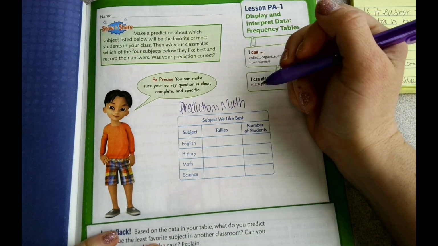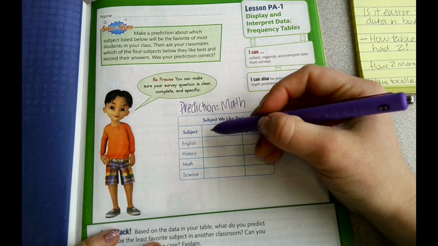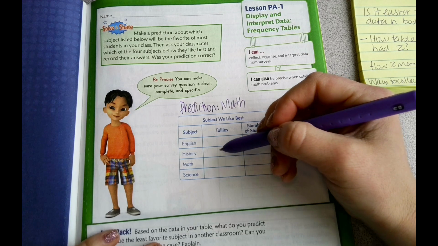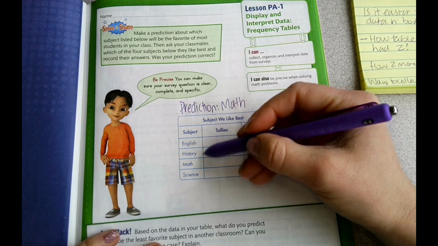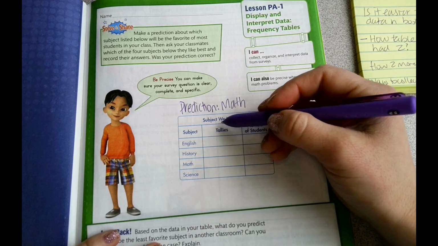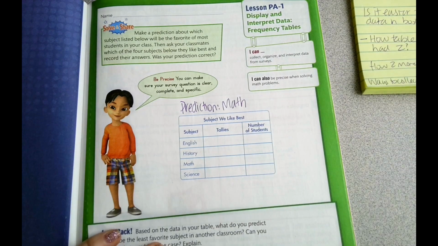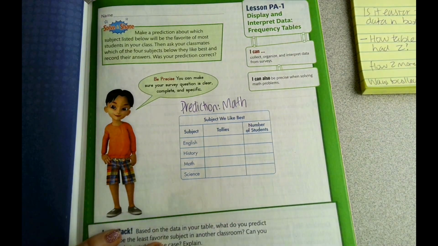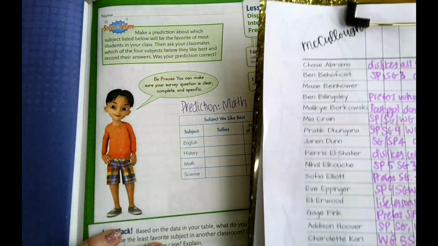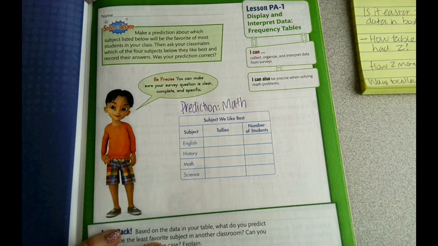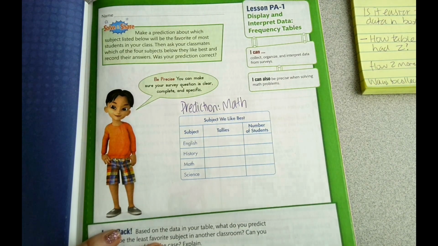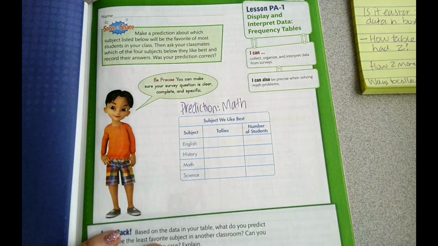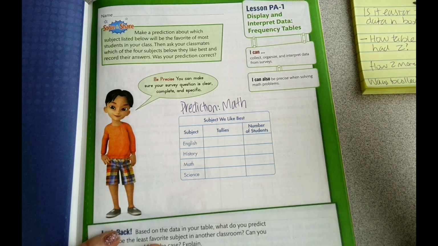When you're asking people this question, you should be making tallies, okay? Making a chart like this and then just checking off. If they say English, if they say history, math, or science, it's a lot easier than trying to write down everyone's name and write their responses. You might want to have a list of everyone's names so that you can check it off, but I digress. So let's take a look.